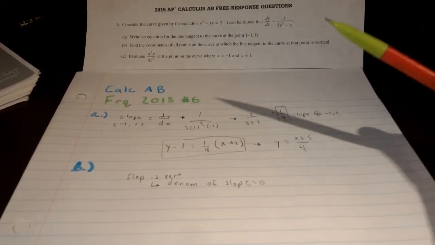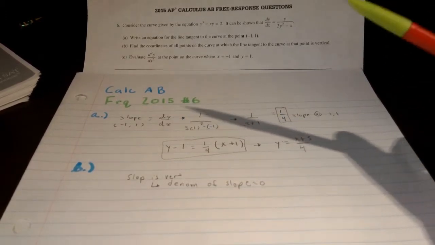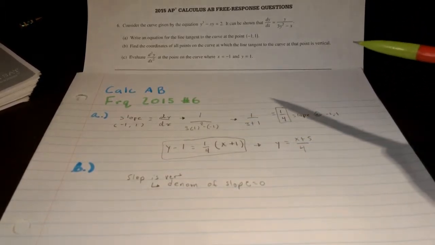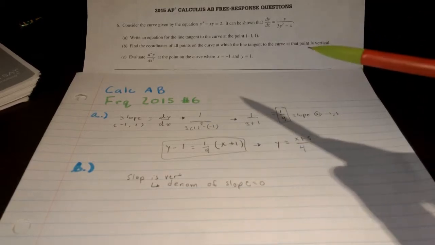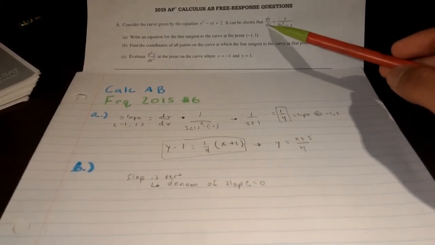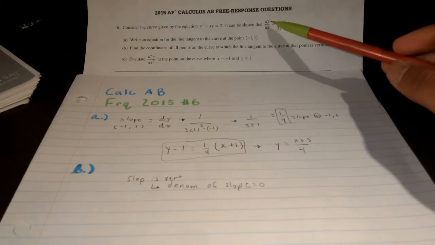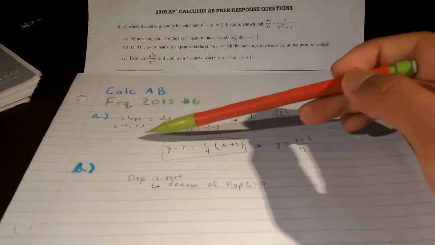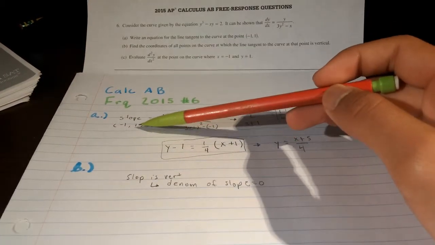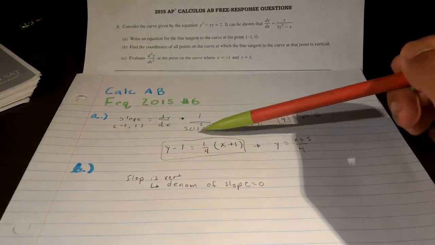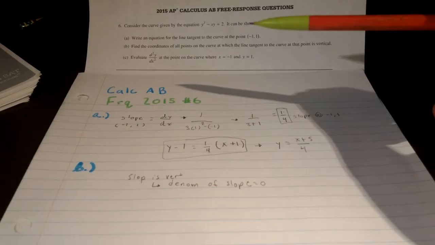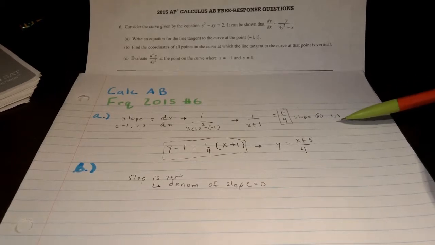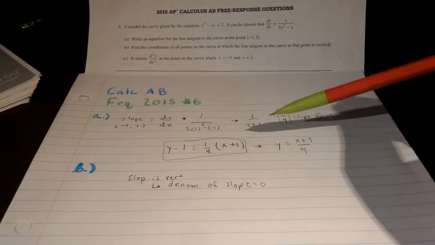So first we'll look at part A. It says, write an equation for the line tangent to the curve at the point -1, 1. Here we know that we're going to be looking for the slope first, and we're given the equation to find the slope right away. It's dy over dx, or y prime, and that's what we use to find the slope. So we can just plug in the point -1, 1. If we plug that into our equation up here, we get that the slope is 1/4. So the slope at -1, 1 is 1/4.